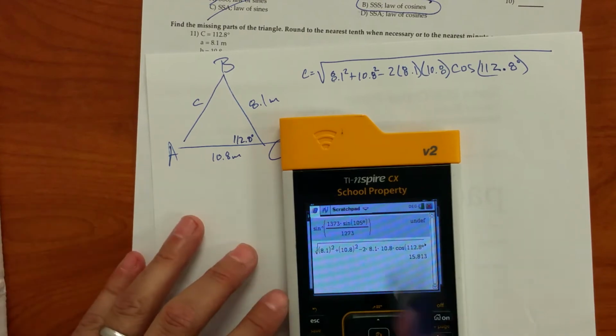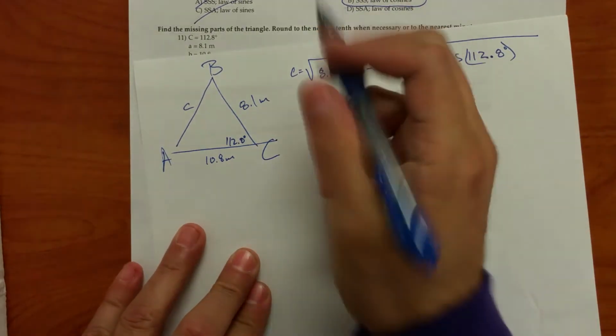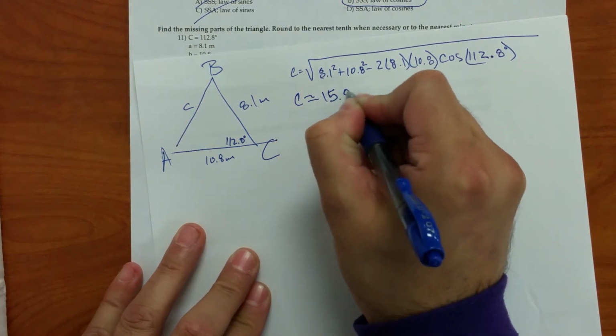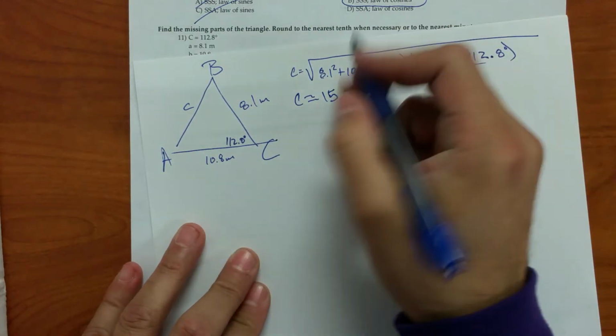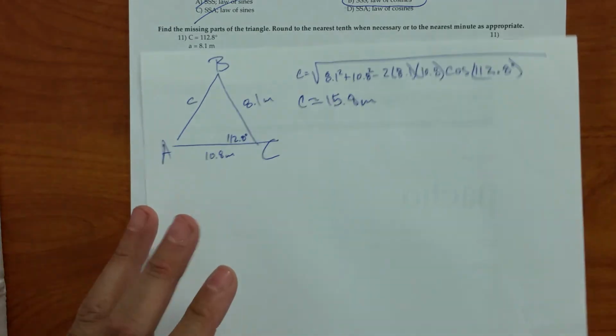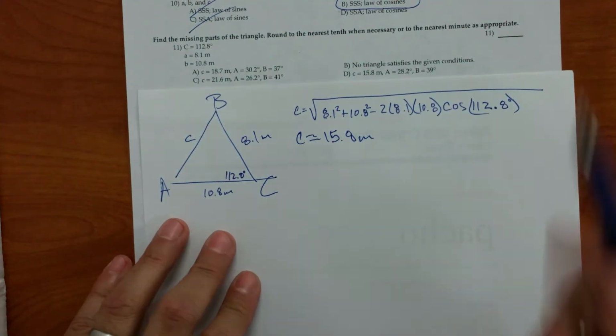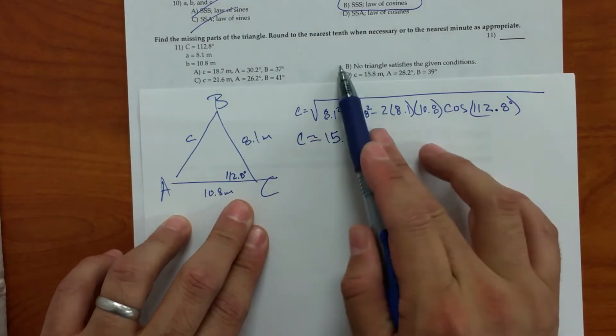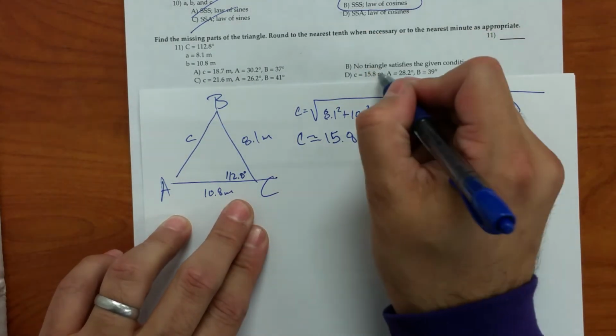So that means that we just solved for little c. And since it's a side, it's going to be the same units, which is meters. So c is 15.8. Let's see. That's not that one, not that one, not that one. So the answer is D.